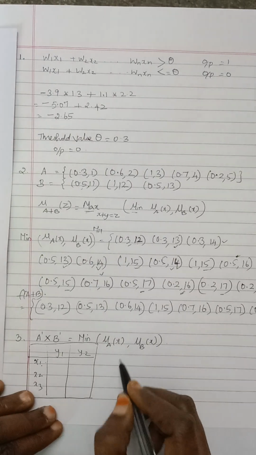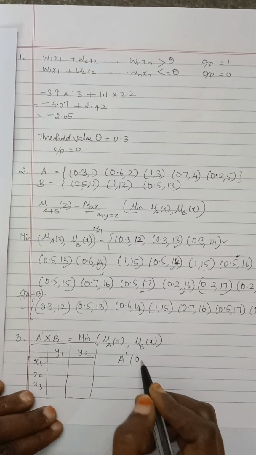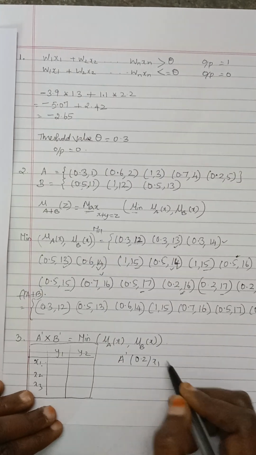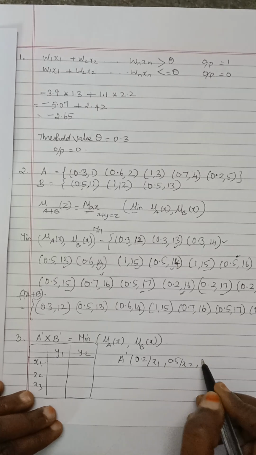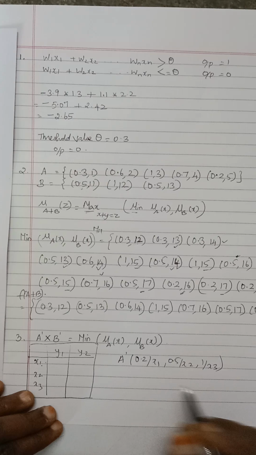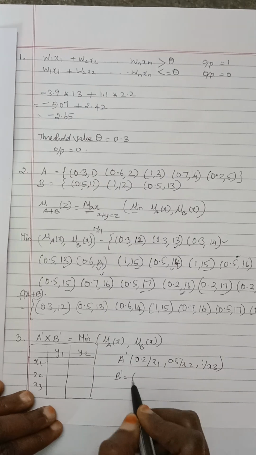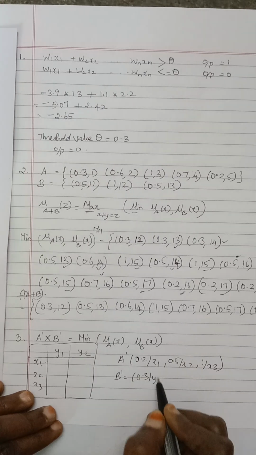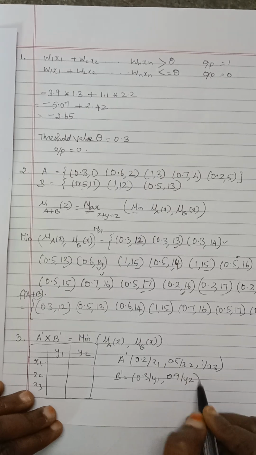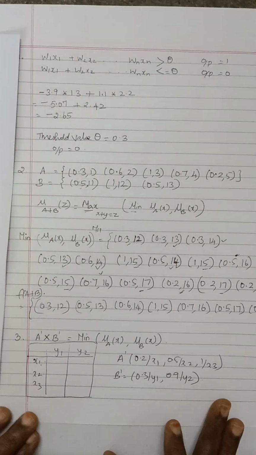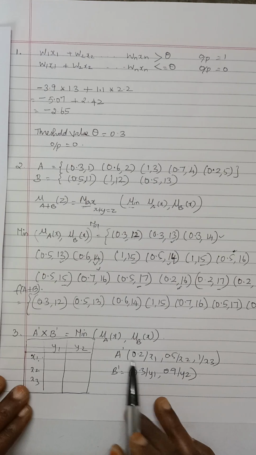See, I'll write it here. A dash is 0.2 by x1, 0.5 by x2, 1 by x3. So B dash will be 0.3 by y1, 0.9 by y2. So here we have two sets, A dash and B dash.